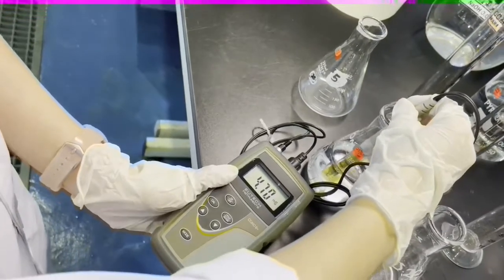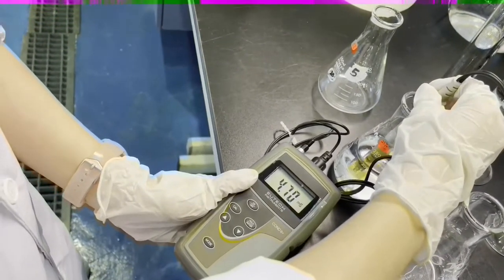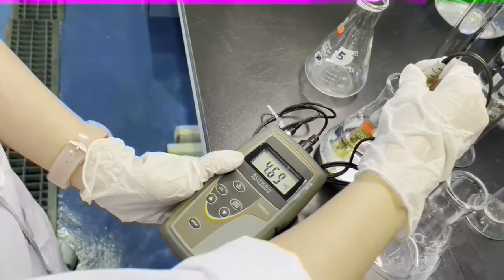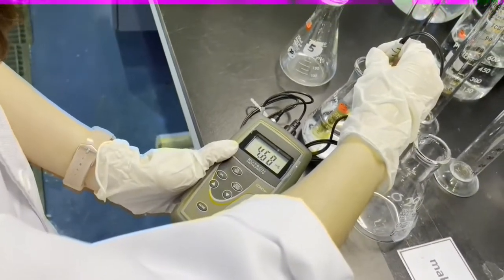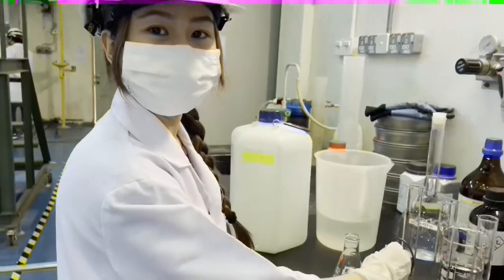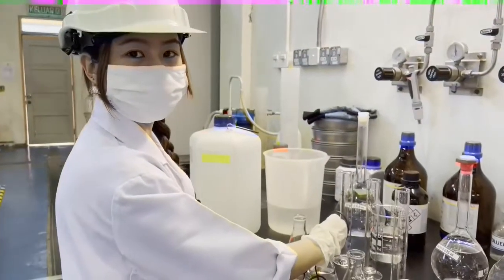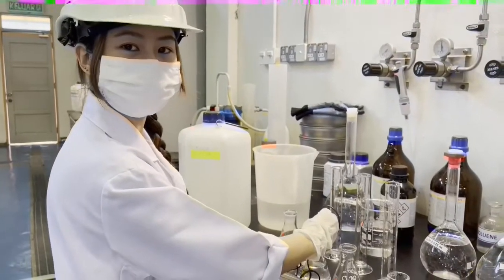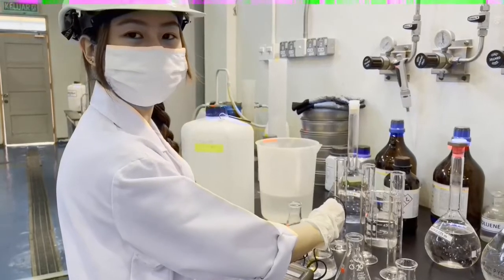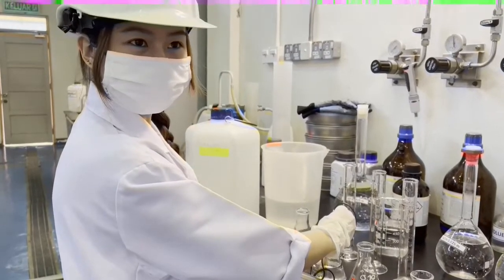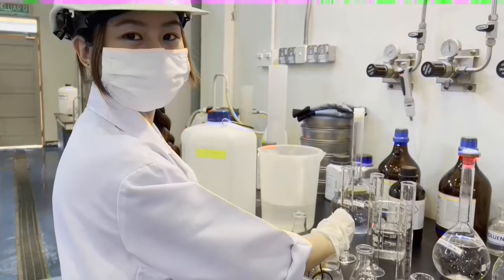Once the reading is constant, we record the conductivity data and repeat the experiment for 0% conversion, 50% conversion, 75% conversion, and 100% conversion.